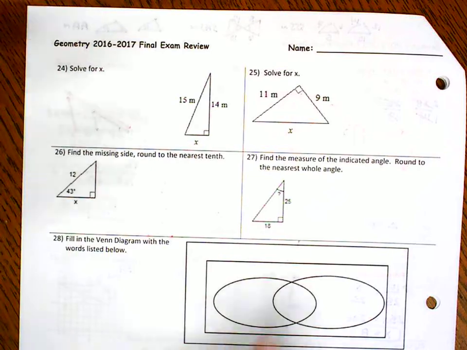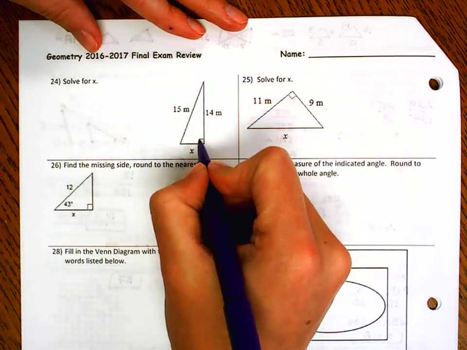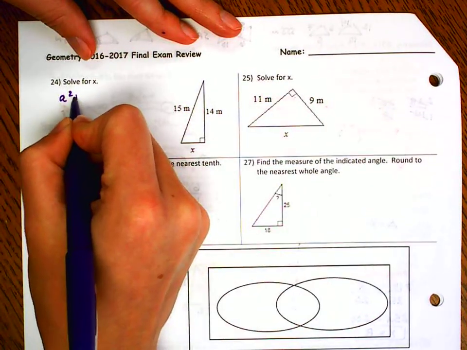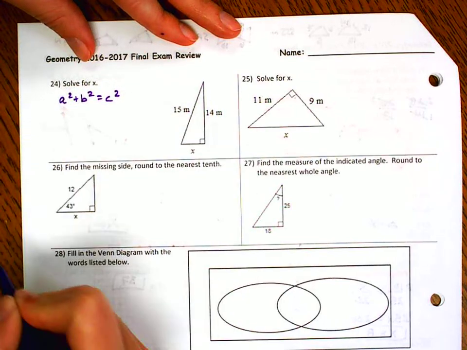I'm going to keep going. We're going to solve for x. This is a right triangle problem. I'm going to use a squared plus b squared equals c squared because I have 2 sides I'm solving for.